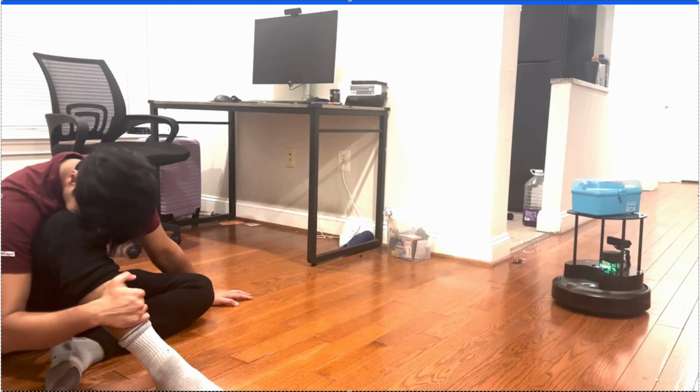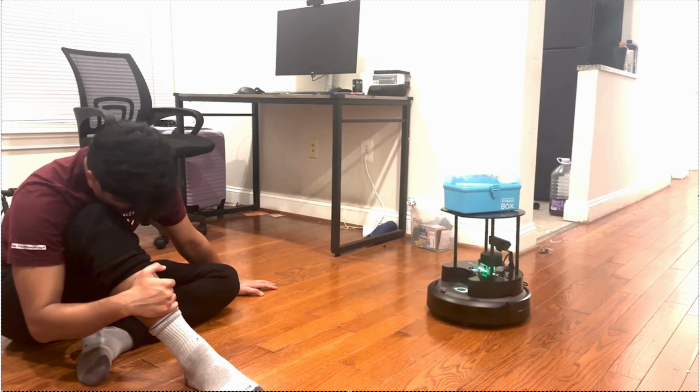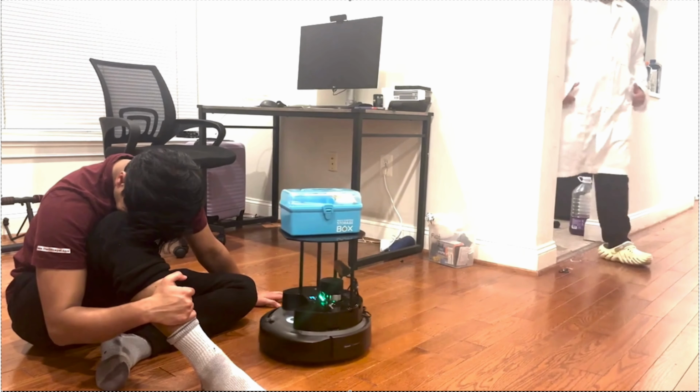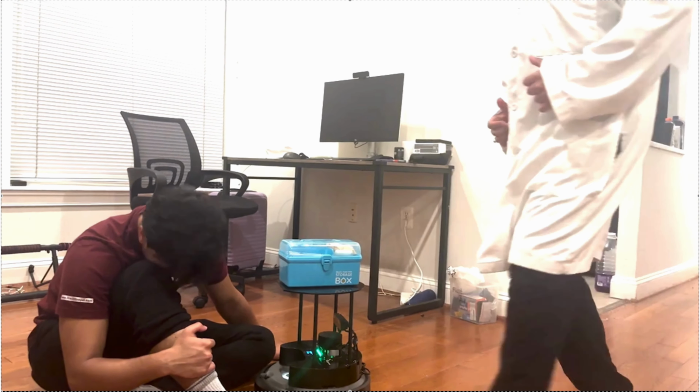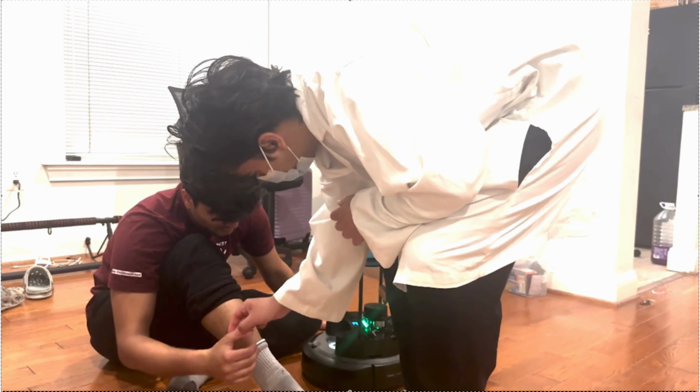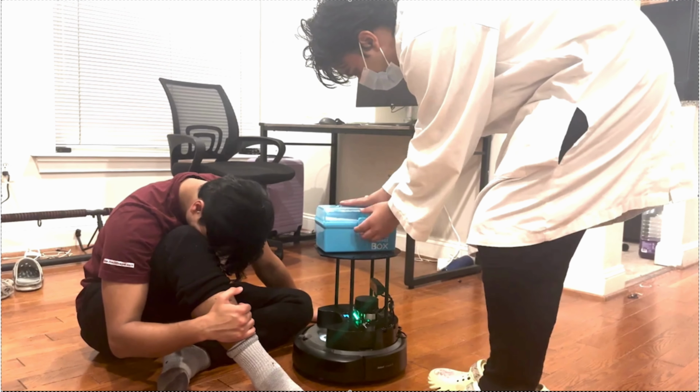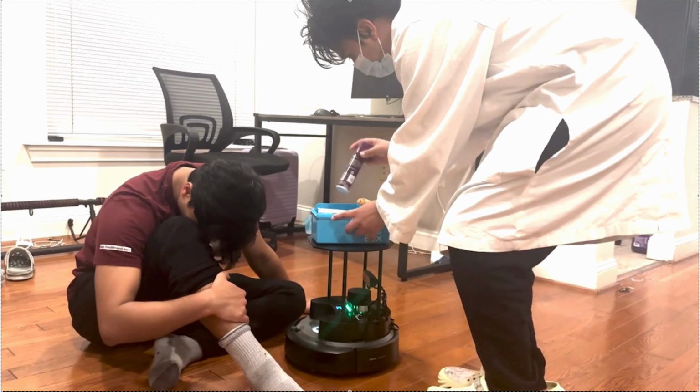At this point, the caretaker has been alerted and an emergency care provider has been dispatched. Since the TotalBot already contains the necessary first aid kit, an emergency care provider can quickly relieve the patient of any pain and harm, while further help, if needed, is on the way.